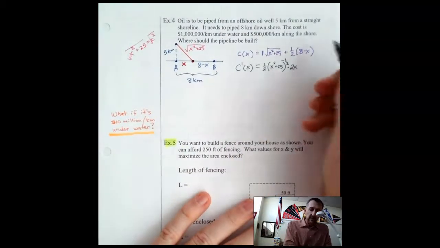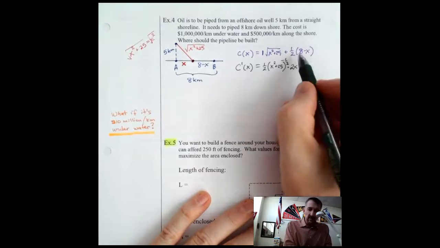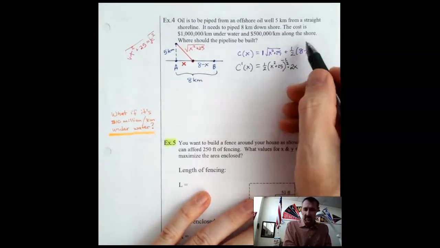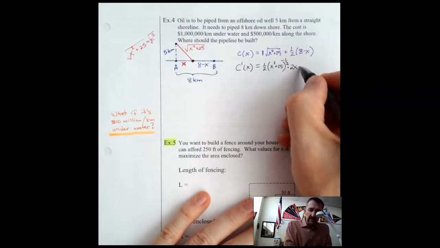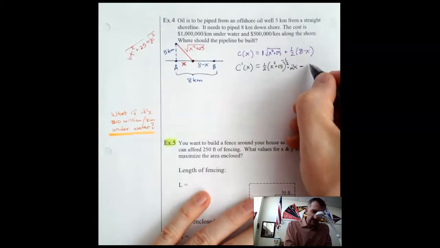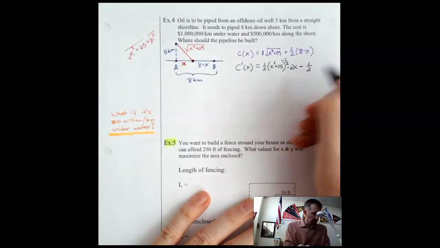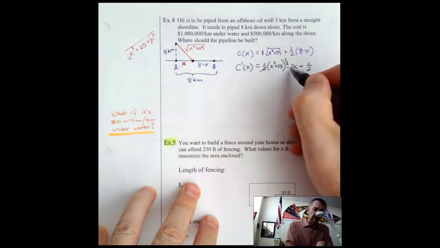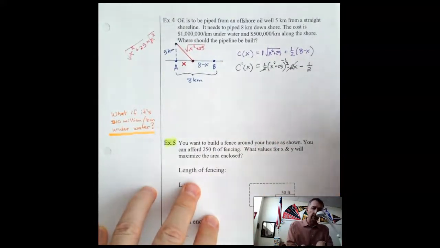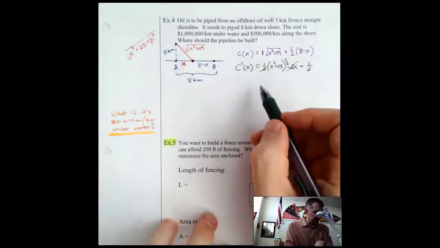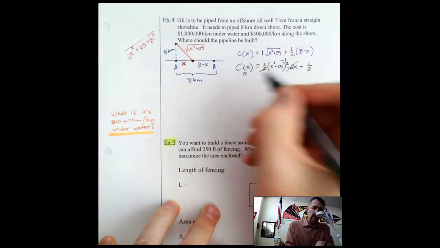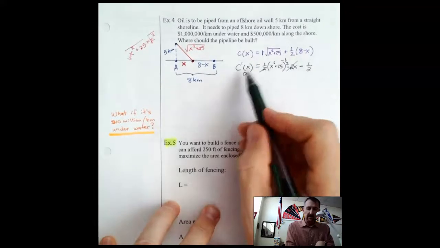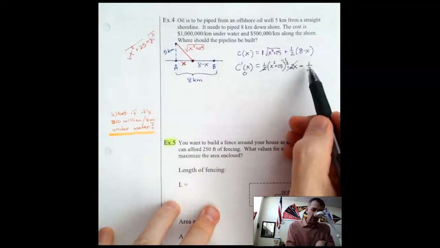Try to pause that when you can. So here we're going to have 4. The derivative of 4 is 0, minus 1/2 x, so that's just going to be minus 1/2. Okay? So this 2 will cancel out with that 2. And if we set this equal to 0, I don't want to rewrite all that out, so set this equal to 0. So what we want to do there is add this 1/2 to the other side.